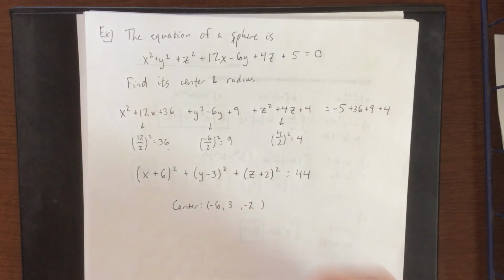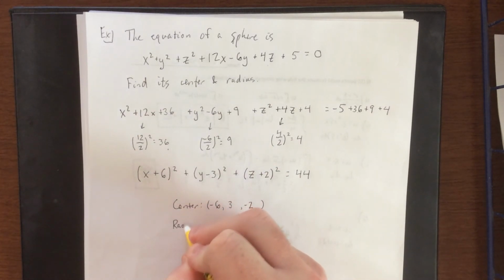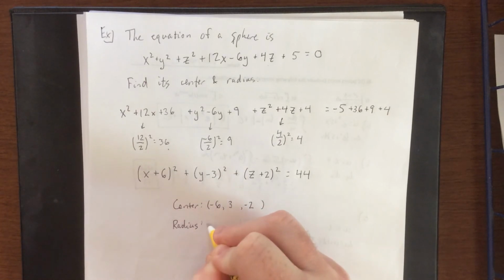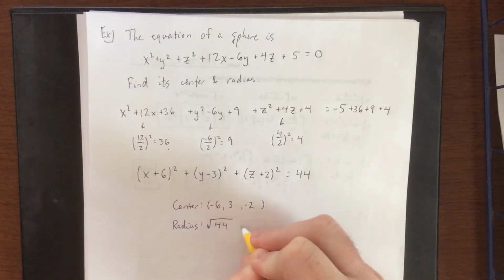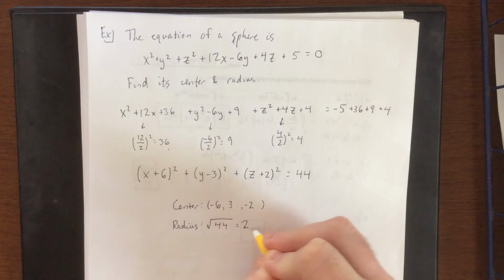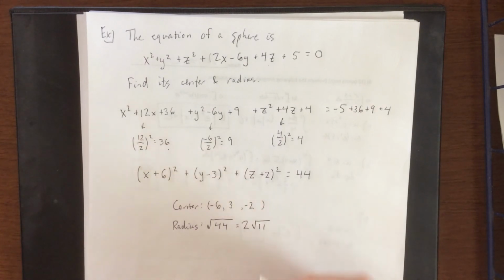Additionally, we take the square root of this number, we get the radius. Now, given that it is a radical, though, we do need to simplify that radical down to its most basic form. I can split 44 into 4 times 11. Square root of 4 gives us 2, and square root of 11 stays as the square root of 11. I do expect in final answers that if you give me a radius that is a radical, I would like the radical simplified, not rounded.